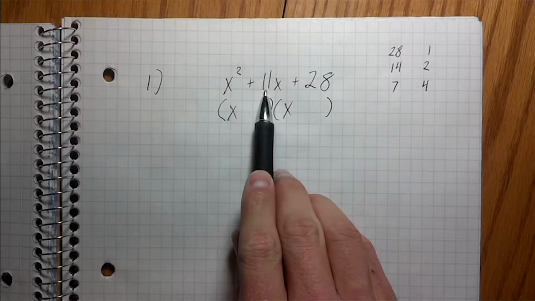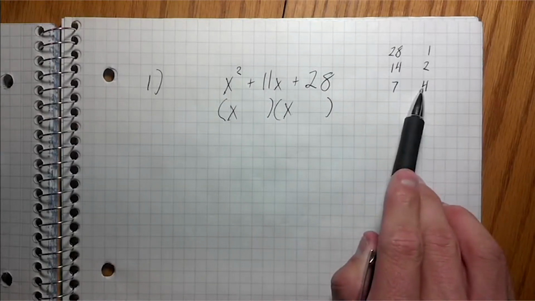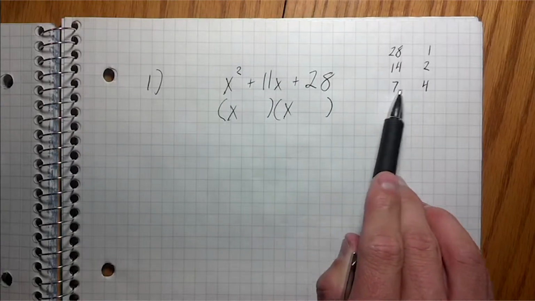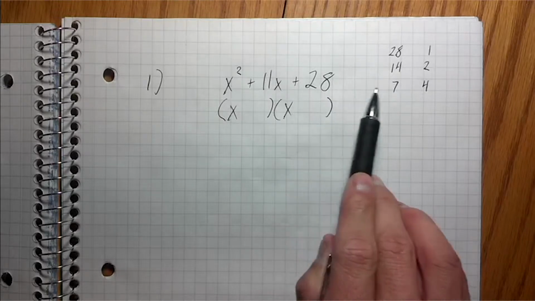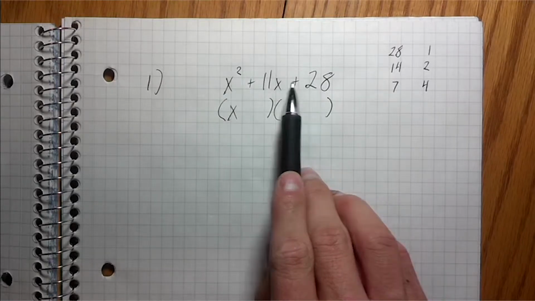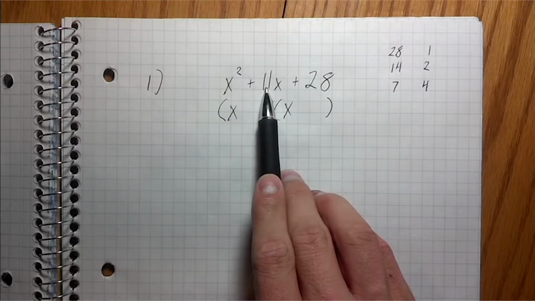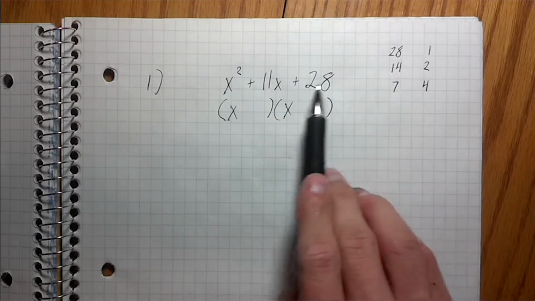Because remember, the 2 conditions that one of these pairs has to satisfy in order to be the right one are that the 2 numbers must multiply together to make the last term. They need to multiply together to make 28. And simultaneously, at the same time, they need to make 11 if you add them together. So those are the requirements. They need to multiply to make 28 and they need to add to make 11.